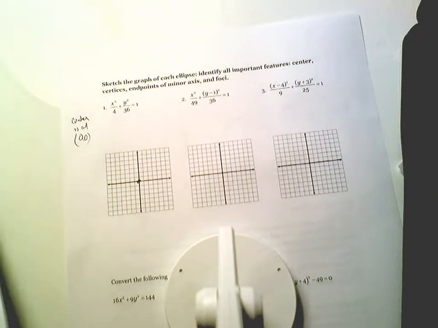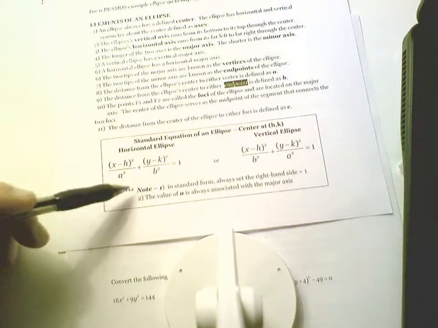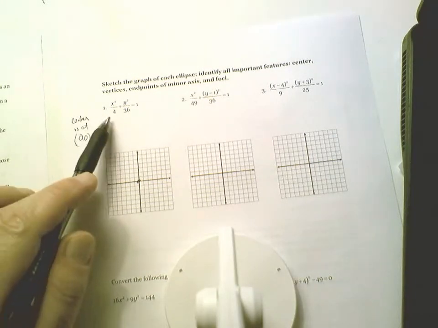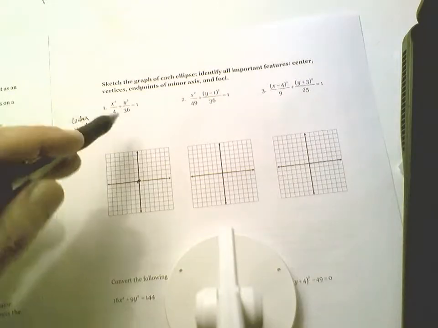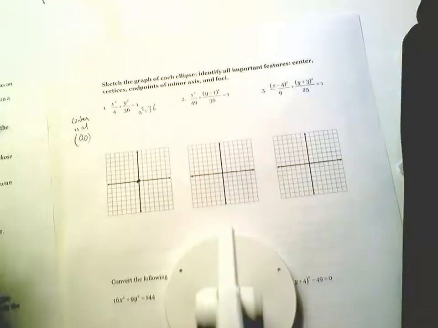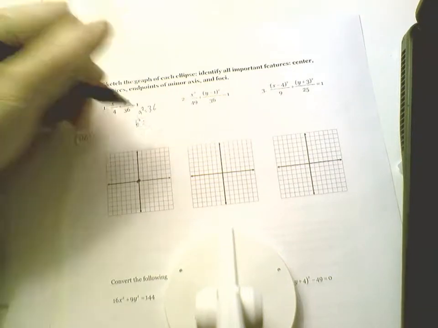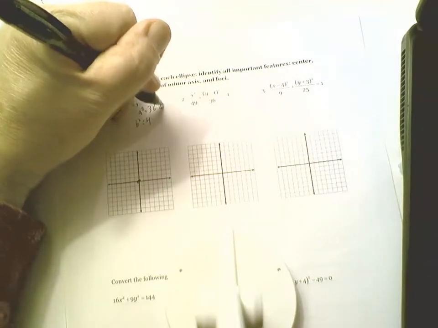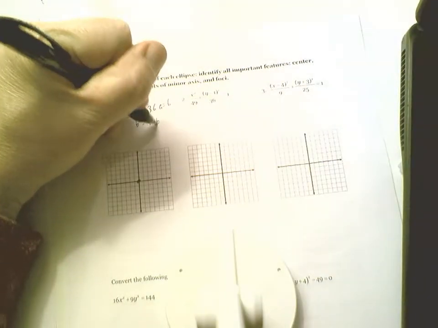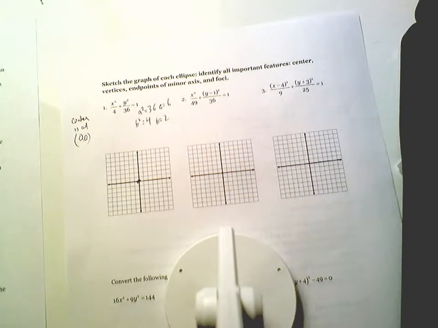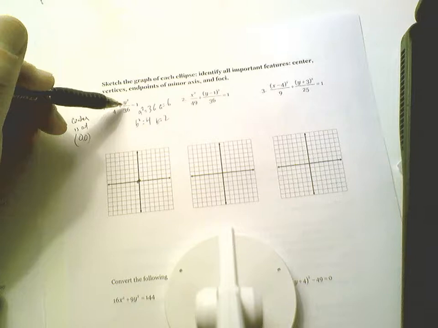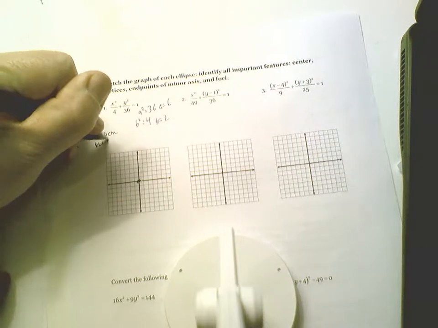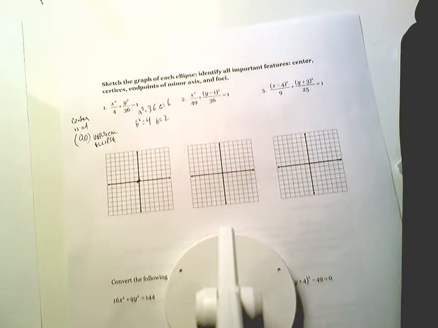Now, looking at our 2 different types of equations, you want to compare your A and your B values, your A squared and your B squared values. Remember, the bigger one in the equation is always going to be A squared. A squared equals 36. B squared equals 4. So that means, taking square roots, A must equal 6, B must equal 2. My A goes with my y coordinate. I must have a vertical ellipse. It's going to be taller than it is wide.